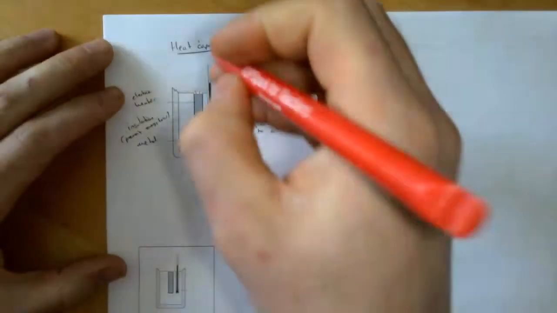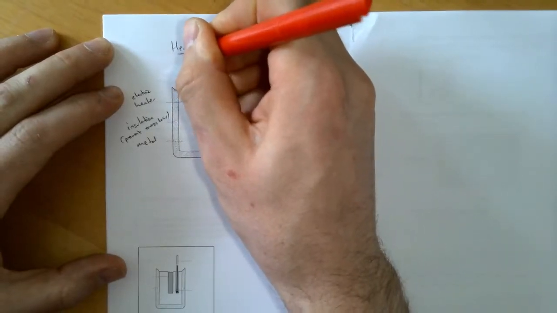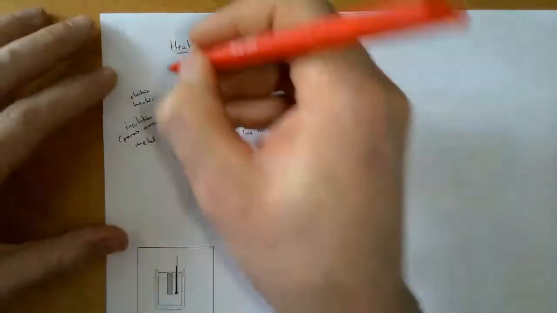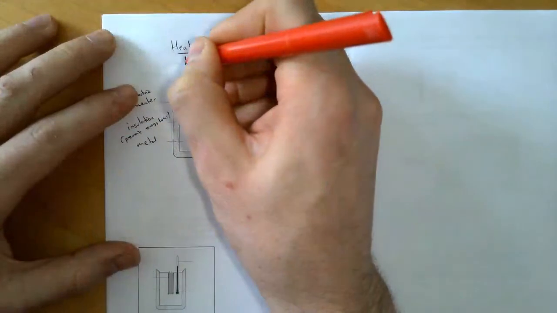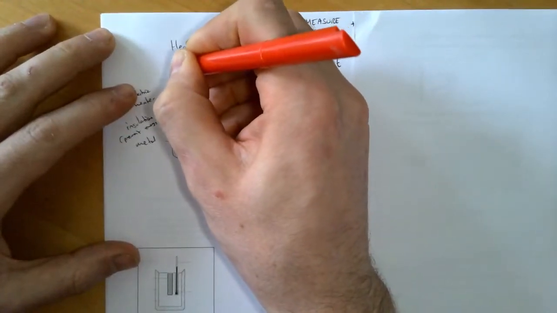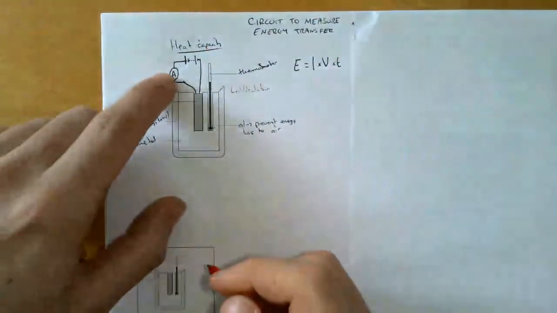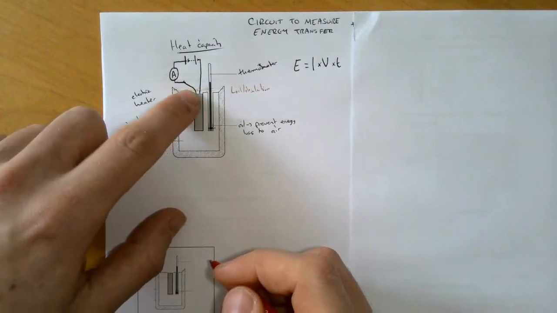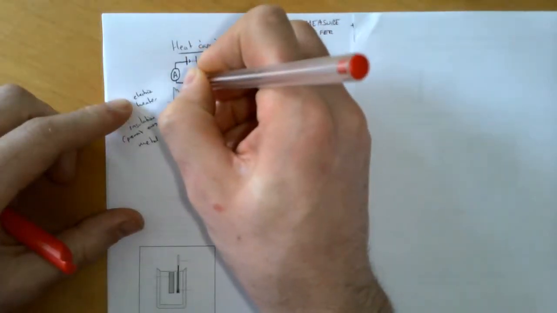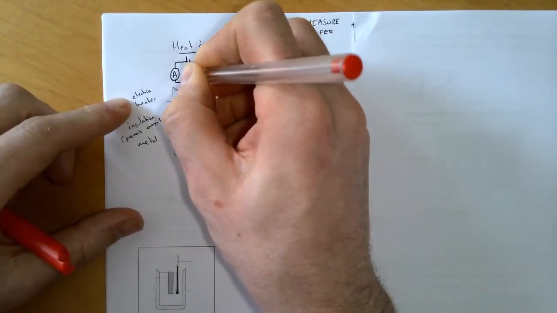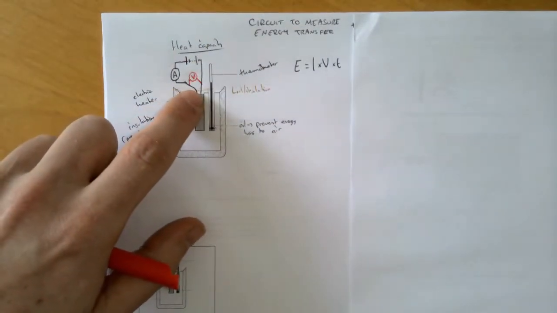So in terms of our circuit, we obviously need a power supply. So this is our symbol for a battery, or it might be that this one is given for a power supply. We need to measure the current that is going through the heater. So current is measured in series, so we can draw an ammeter in series. And then we also need to measure the voltage or the potential difference, and that is measured in parallel across the heater. So we draw a separate branch to measure the potential difference.